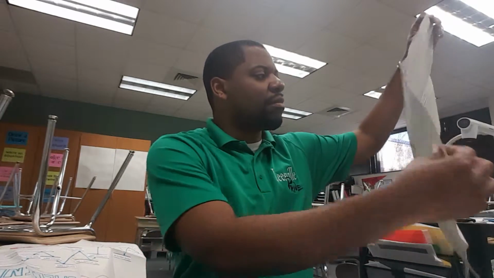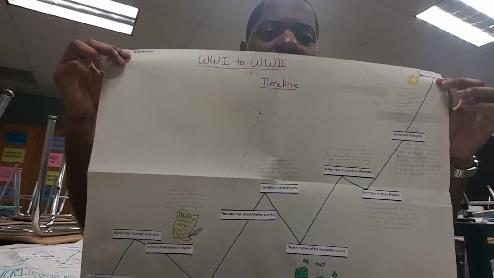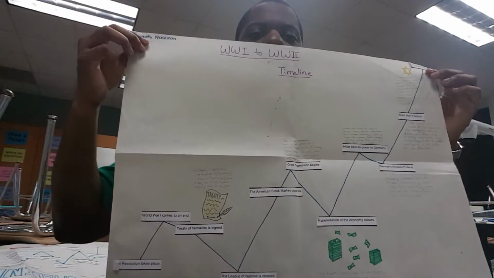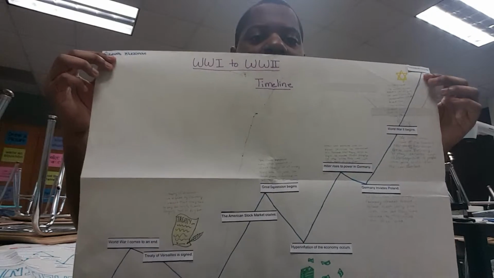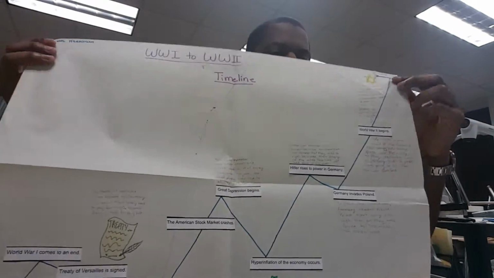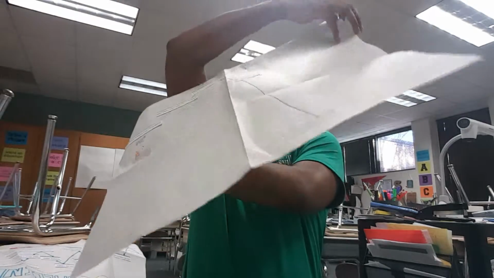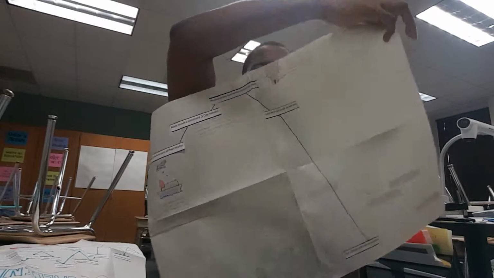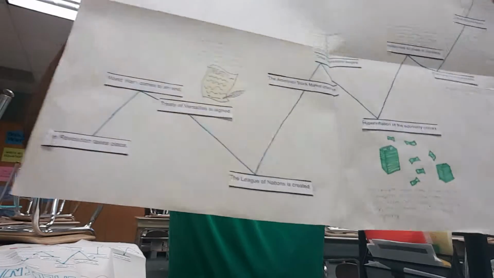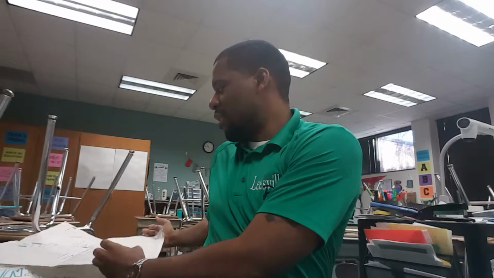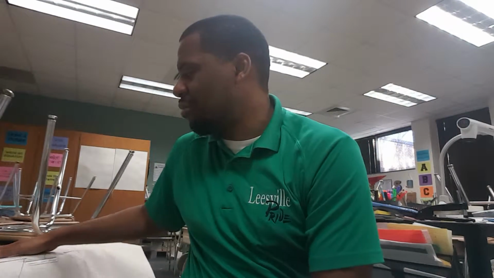All right. Another example of what I'm looking for. You see they go up and down with their timeline. This one is not as detailed as the last one, but they explained a lot of their events. We see right here that their timeline went over to the back. They've got pictures and stuff on it. This is what I'm looking for. This is going to take you a little bit of time. Do not just slop stuff.